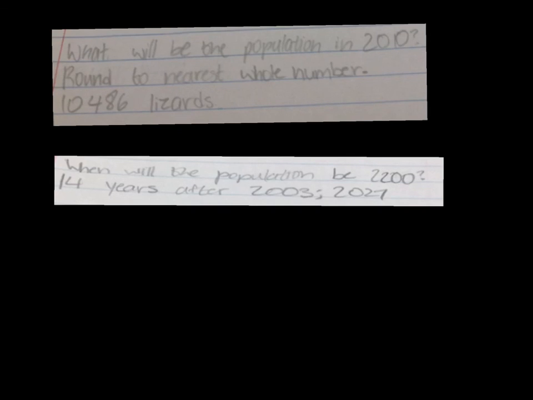So what would the population be in 2010? Round to the nearest whole number because we're talking about lizards, and it would be 10,486 lizards. And when will the population be 2200? That will be 14 years after 2003, which is 2027.